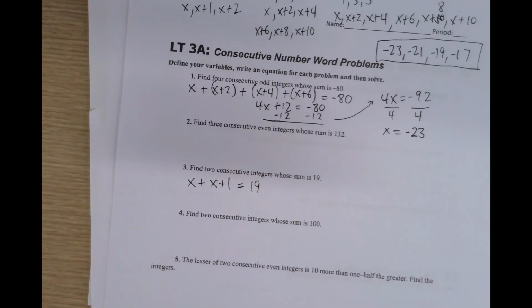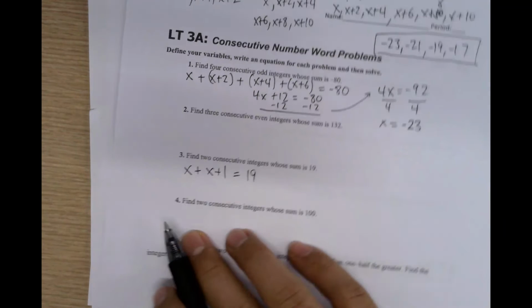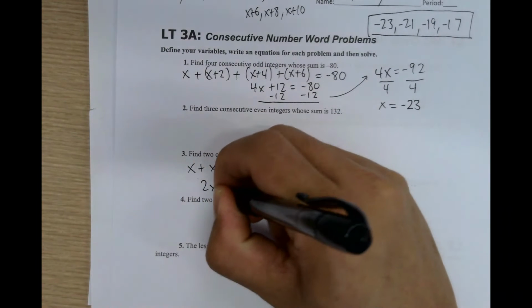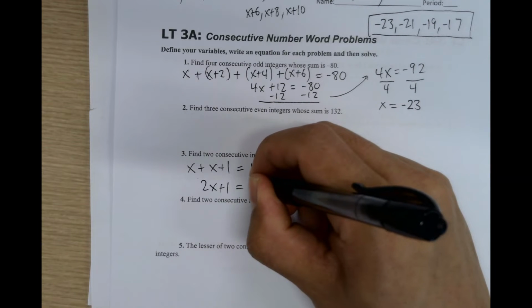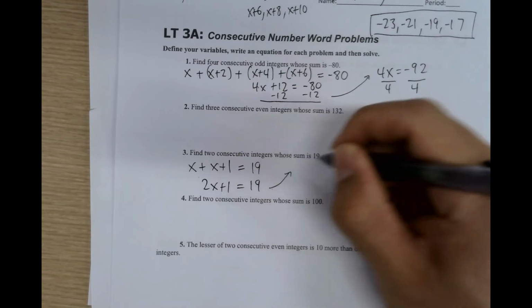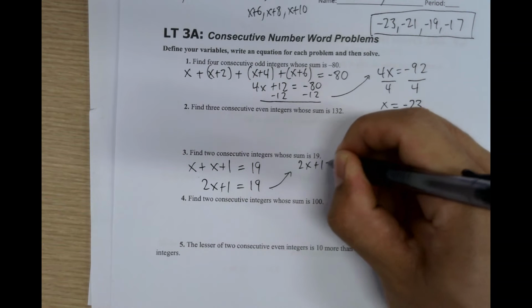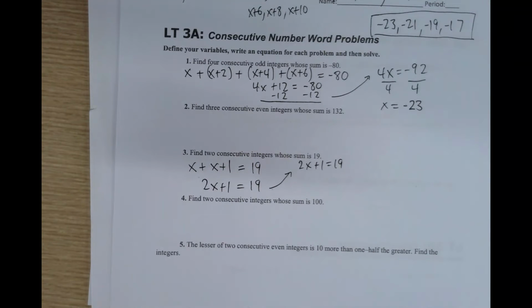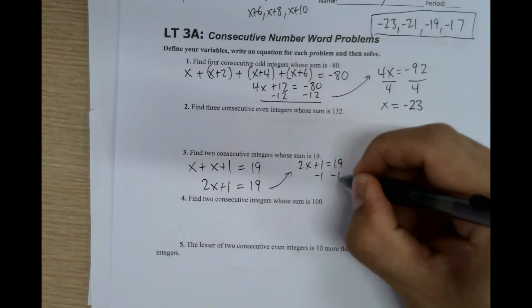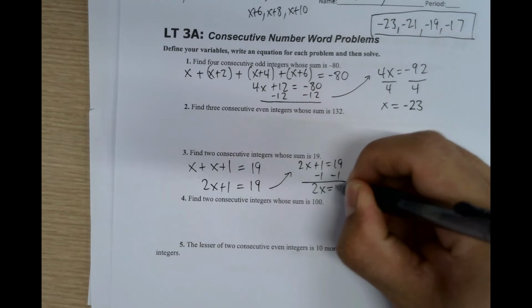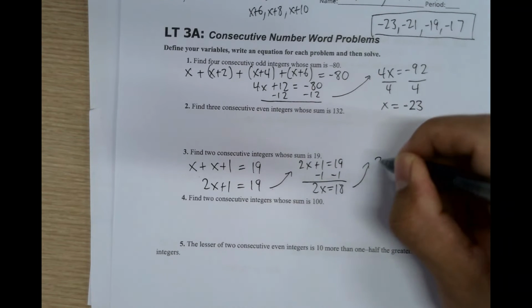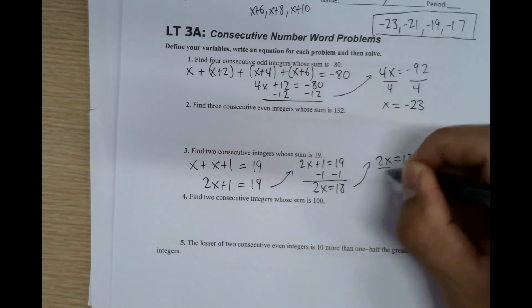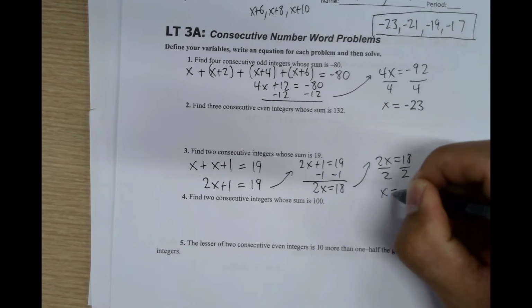Okay. So in this case, we would just add them together. 2x plus 1 is equal to 19. We would go ahead and subtract 1 from both sides. We get 2x is equal to 18. Divide by 2 on both sides, x is equal to 9.